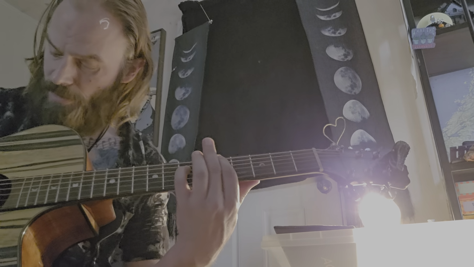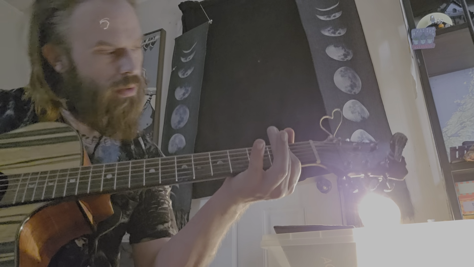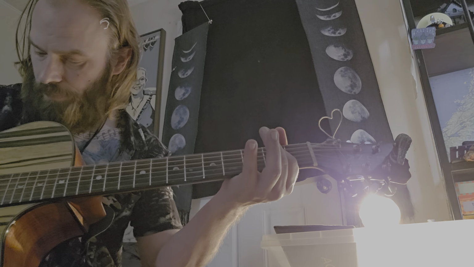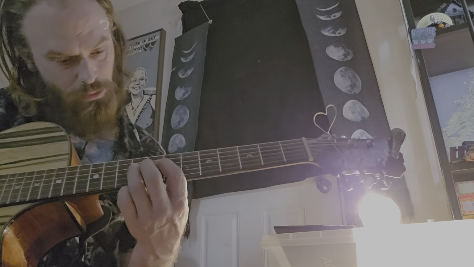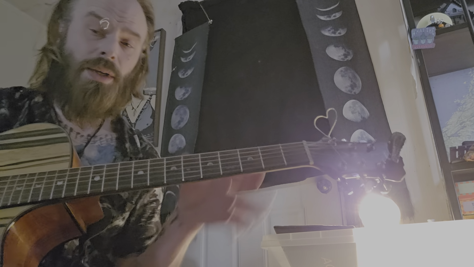That means you're slightly off. Play that note elsewhere on the guitar, you can kind of verify to yourself that everything's in tune.